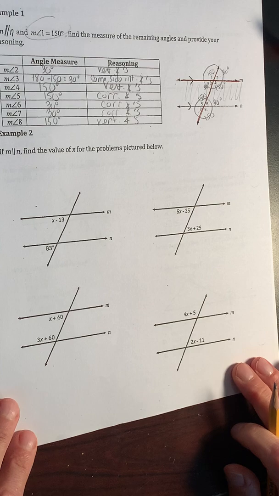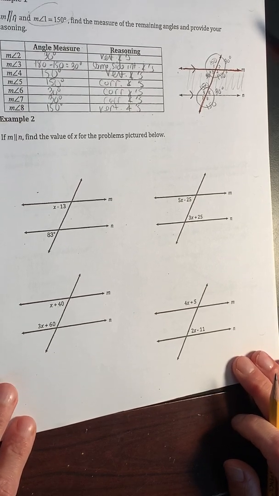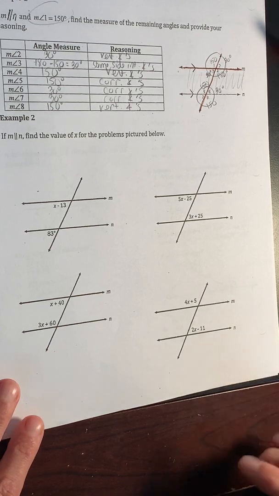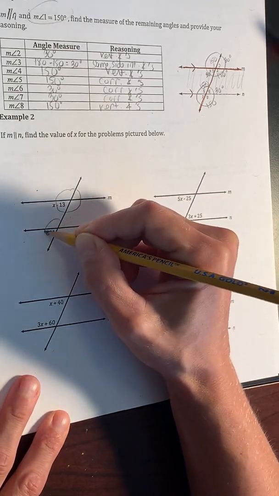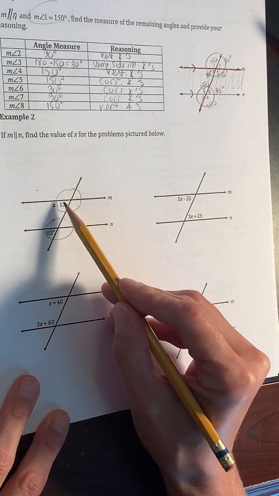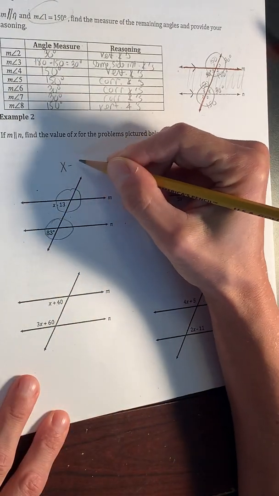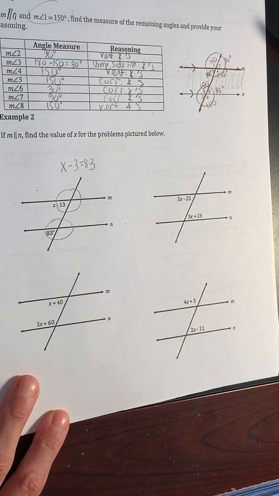Okay, down to example 2. If M is parallel to N, find the value of X for the problems below. Again, you need to know what type of angle we're talking about from the front page before you can find X. If you put a circle around the top 4 and the bottom 4, pick these 4 up, place them down here. This would land directly on top of this. From the front page, those are known as corresponding. Corresponding angles are congruent, so their measures are equal. We're going to set them equal to each other and find X.